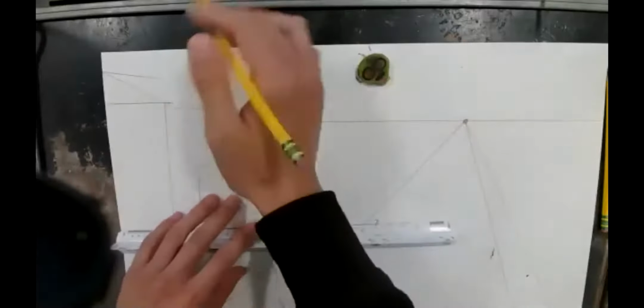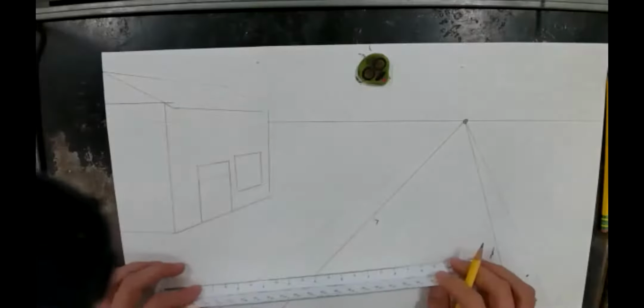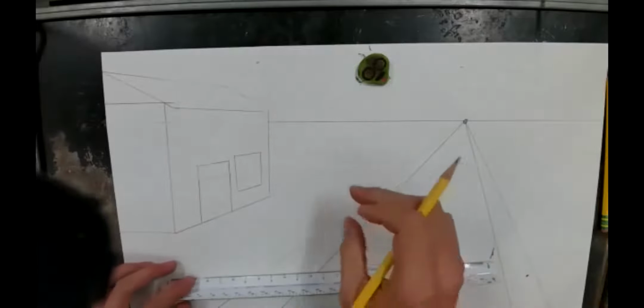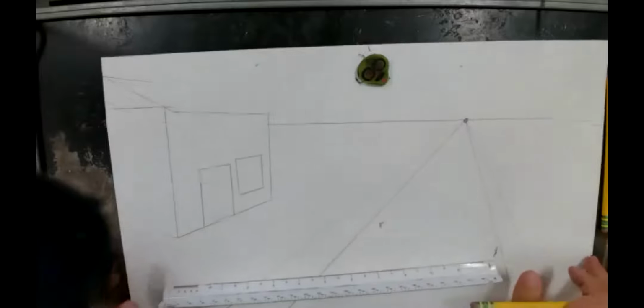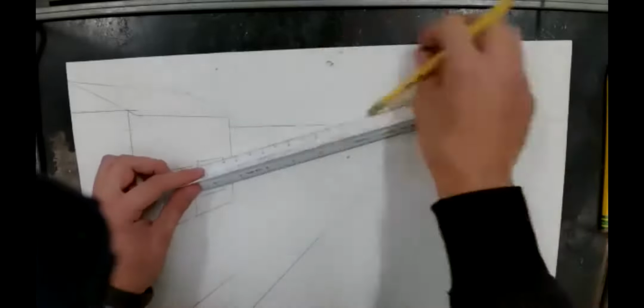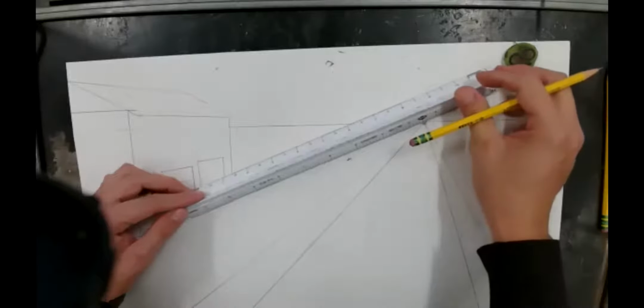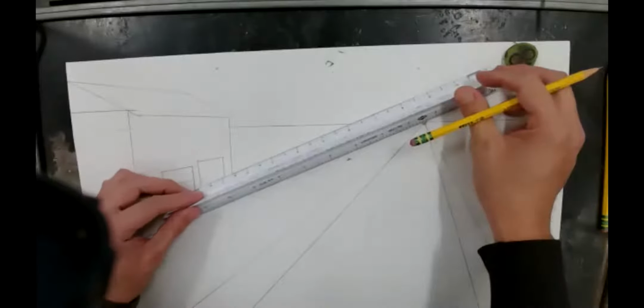Okay, how about we add a tree, we can add mountains, we can add another house here, another house in the back. Let's add another house. We're gonna use the vanishing point again.